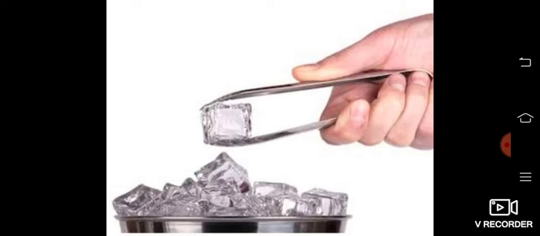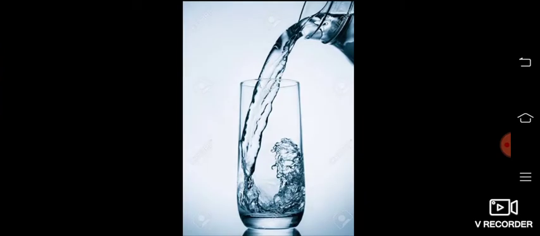When we heat the ice cubes, what happens? It melts into water. When you take the ice cubes out of the freezer, after some time you can see it will melt. Why? Because the outside temperature is a little warmer than the freezer temperature. The freezer is very cool, but the outside temperature is a little warmer. That is why the ice cubes melt.